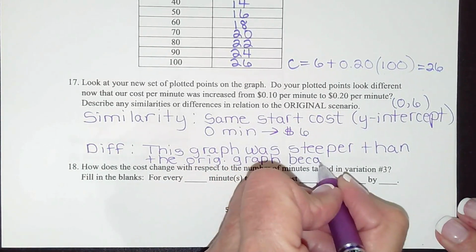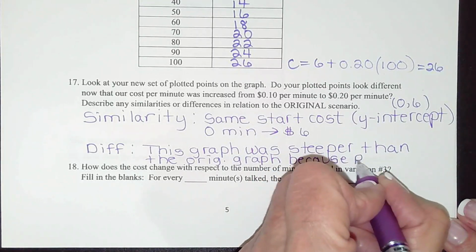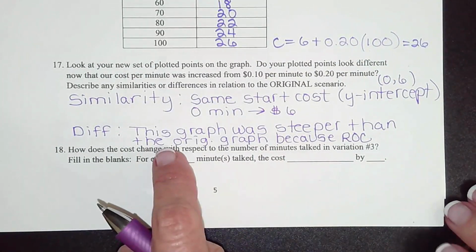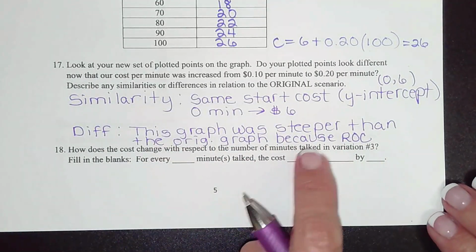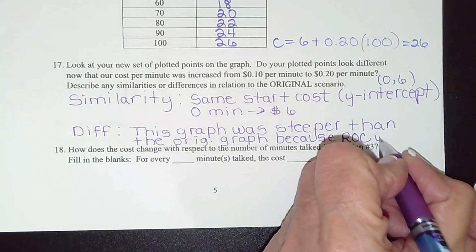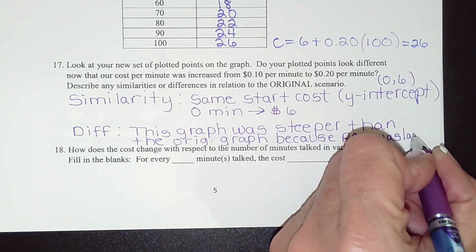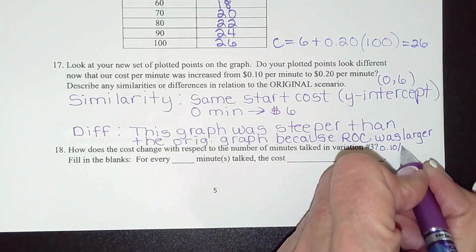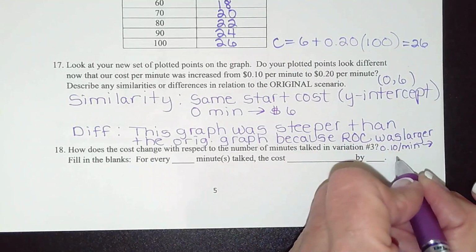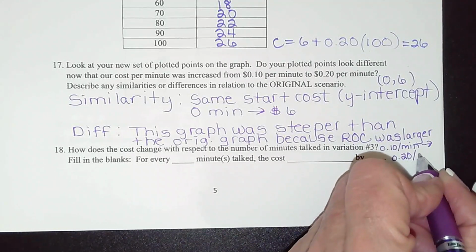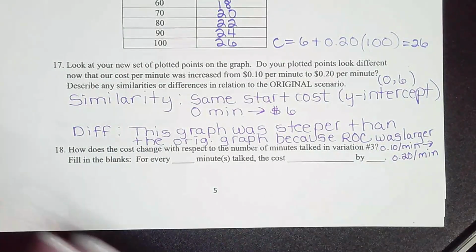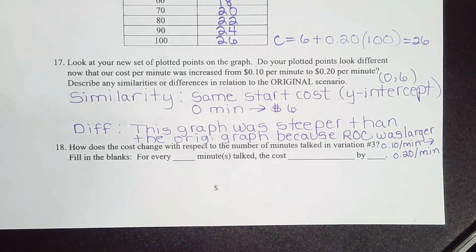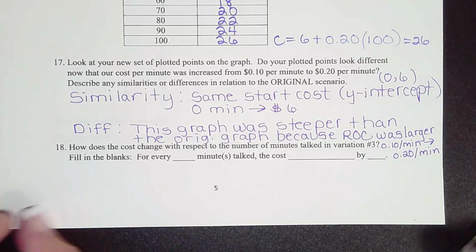Because the rate of change, and later on you're going to learn that rate of change is ROC, so I'm just going to write that just because we're running out of room. This graph was steeper than the original graph because rate of change was larger. And we could say 10 cents per minute turned into 20 cents per minute. So that way you have the full description there, so when you're studying this, you totally understand why the graph was steeper, why they had the same y-intercept.